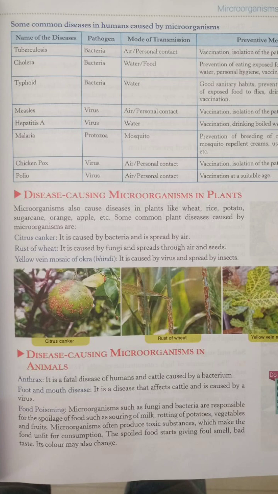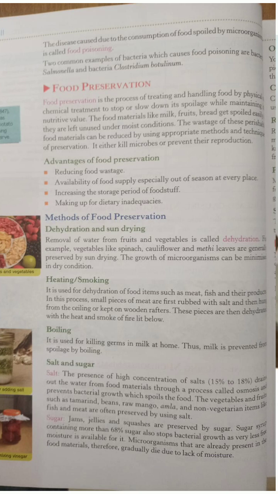And there are certain vector borne diseases. Basically they are not caused by these insects, but the insects carry the disease causing microorganisms and are responsible for that. For example, you can say malaria or dengue, right? They are not caused by the mosquito, but the mosquito is responsible for transmission of this protozoa, right?